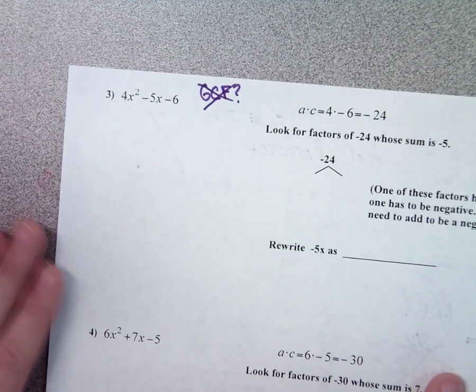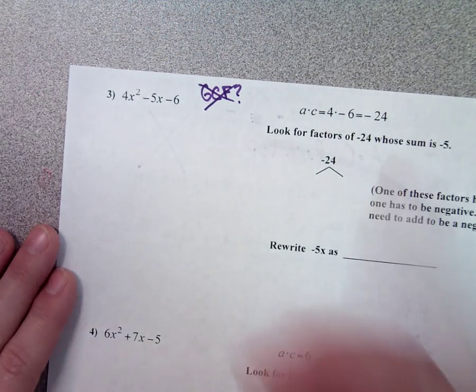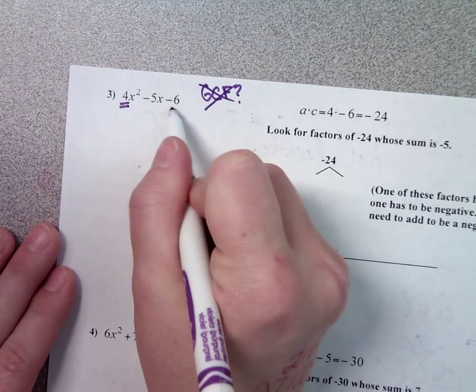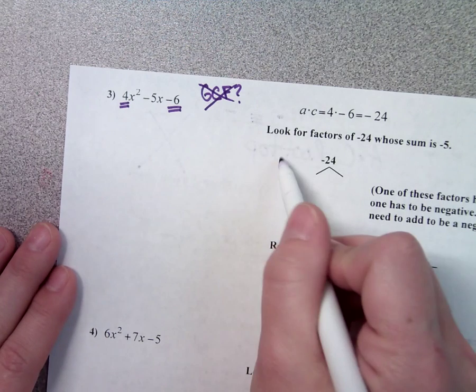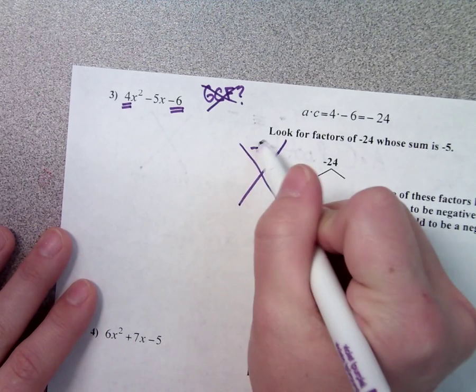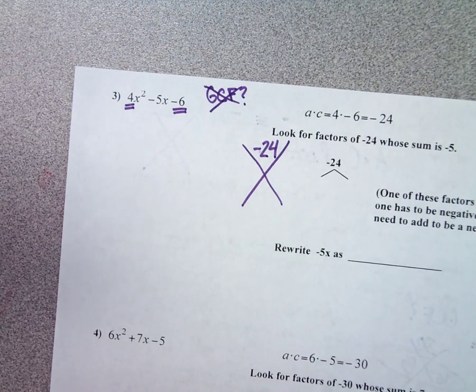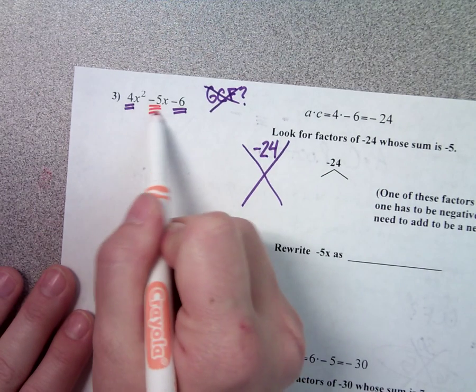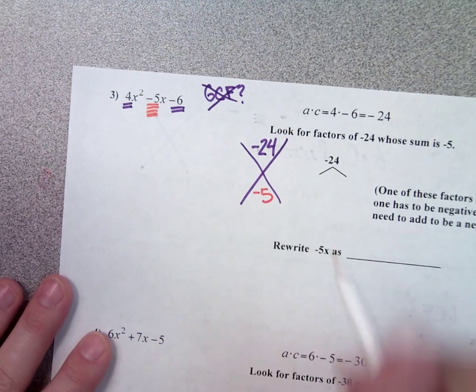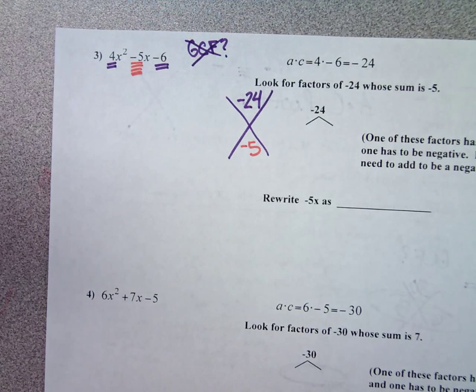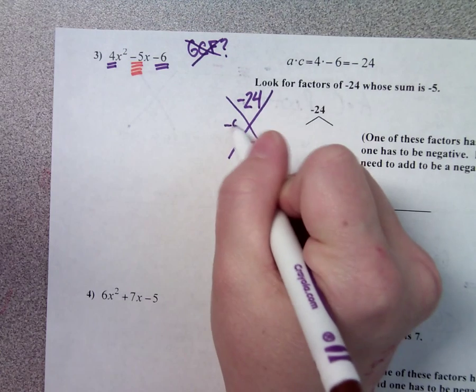Because it's a trinomial, I'm going to try this a times c rooftop. So I take my a times my c, and what is 4 times negative 6? Negative 24. So that goes up here. And what I want them to add to be is this b, the guy in the middle, which is a negative 5. So I'm looking for 2 numbers that multiply to be negative 24 that also add to be negative 5. A negative 8 and a positive 3.